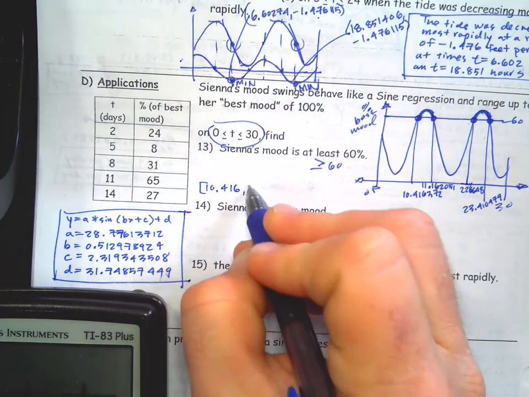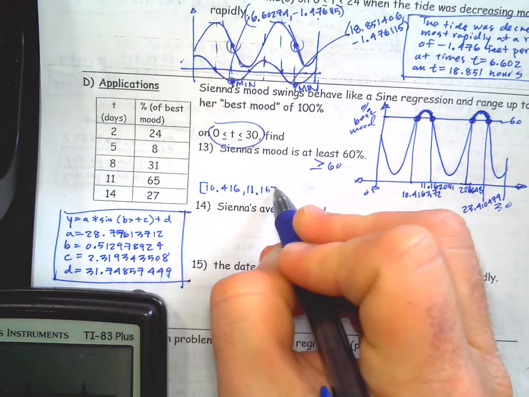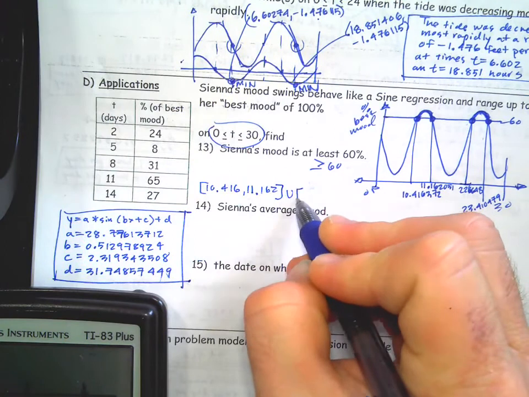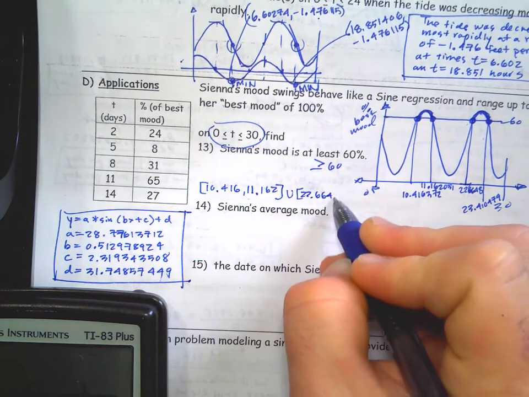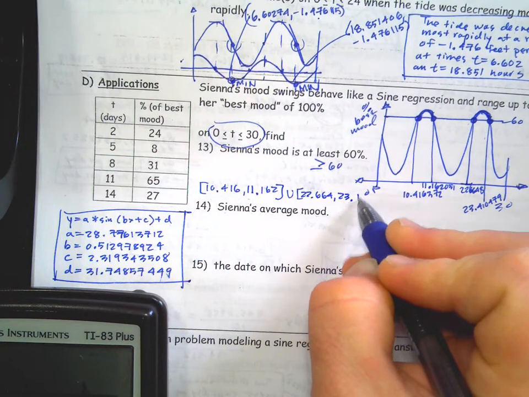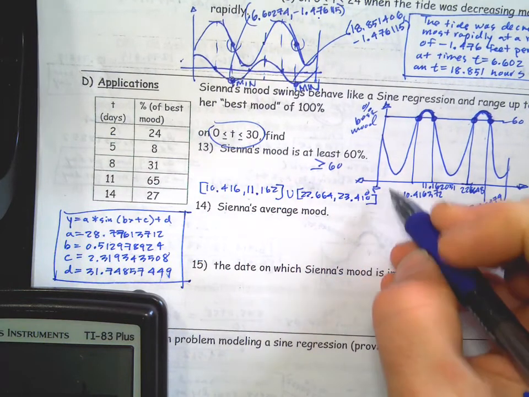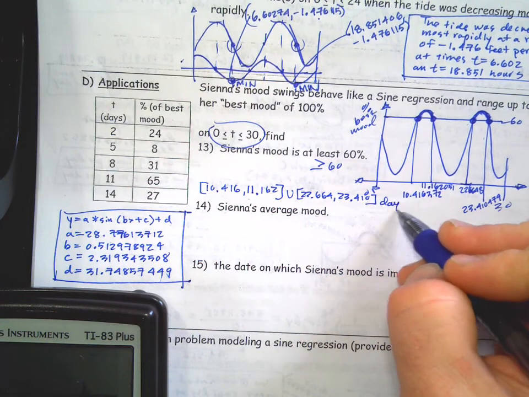Okay, so my answers are interval notation, of course, 10.416, comma 11.162, bracket, union, bracket, 22.664, comma 23.410, bracket. What are the units? Days. These are days.